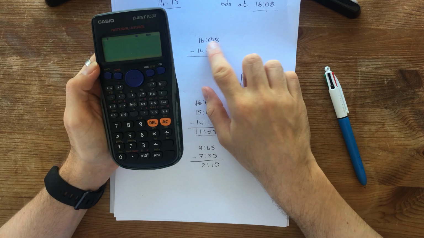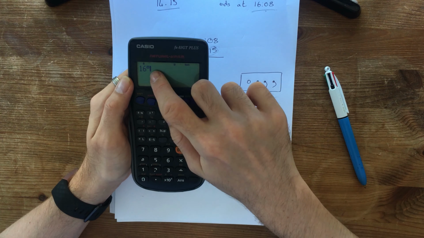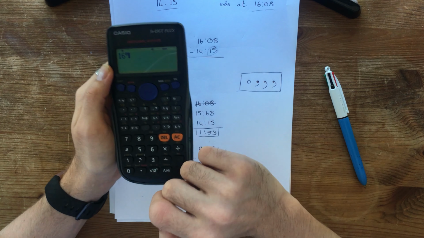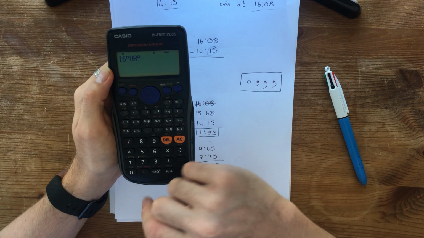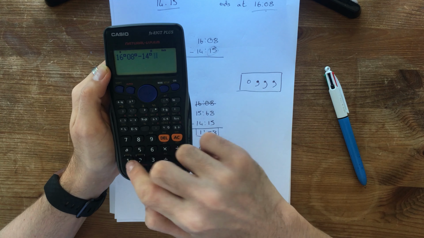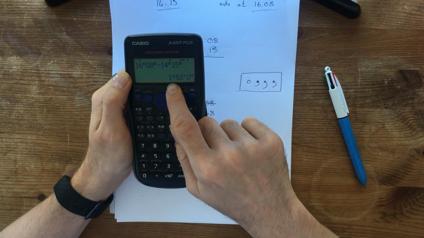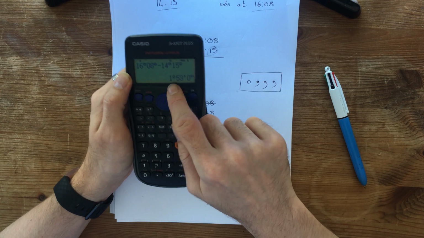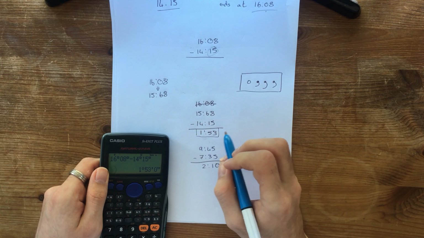What we're going to do is, after everything, we just press that button. So we're going to have 16 and click that button, and you'll get a little 0 thing up at the top. It's like degrees. And then we have 08 and press that again. And then minus 14, hit that button. And 15 minutes, I click equals, and I'll get this, 1:53. So that means 1 hour 53. And that's exactly what we figured out it to be.